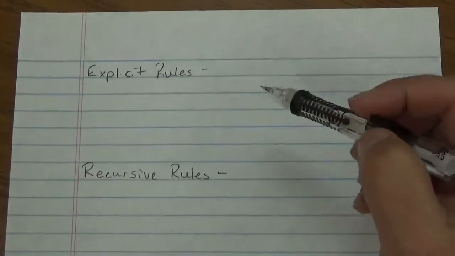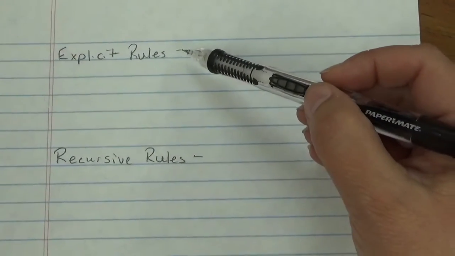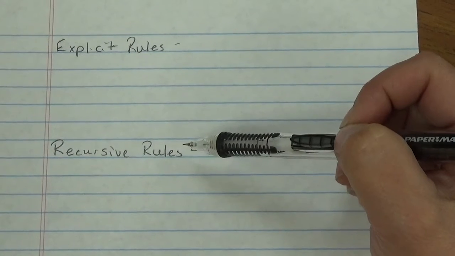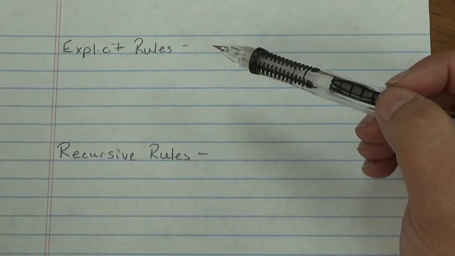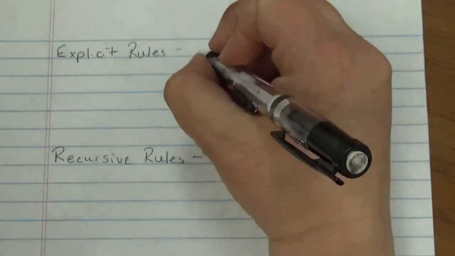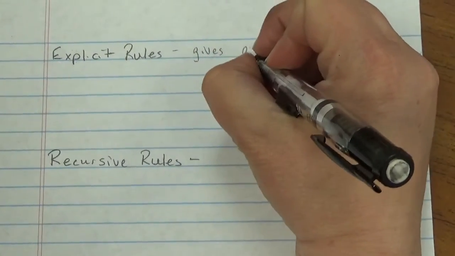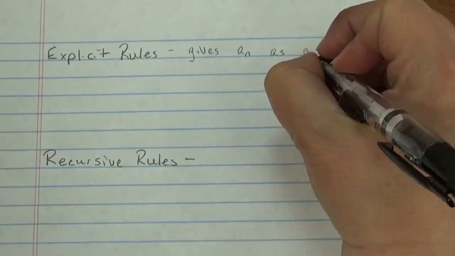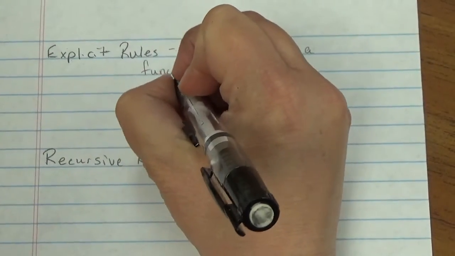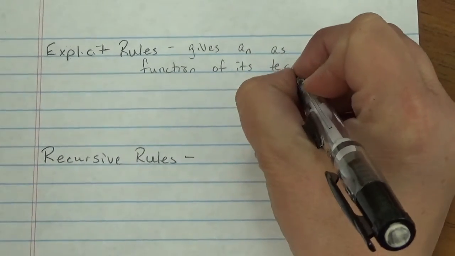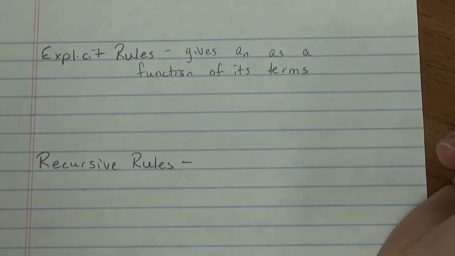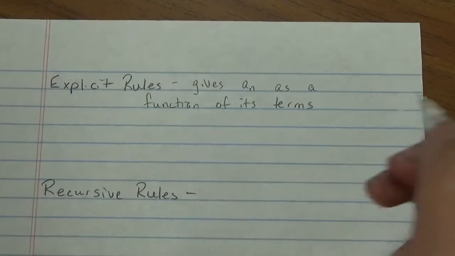All right, today you're going to learn the difference between an explicit rule and a recursive rule. And with these, we're still talking about arithmetic and geometric sequences. An explicit rule gives a sub n as a function of its terms. All the ones that we've talked up until now have been explicit rules.